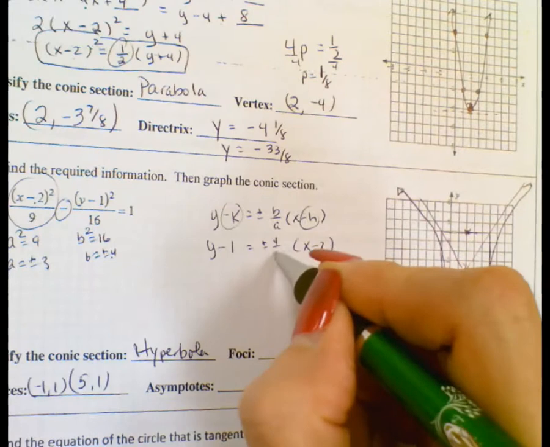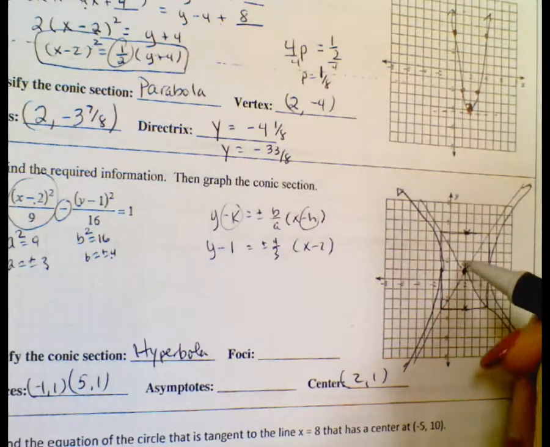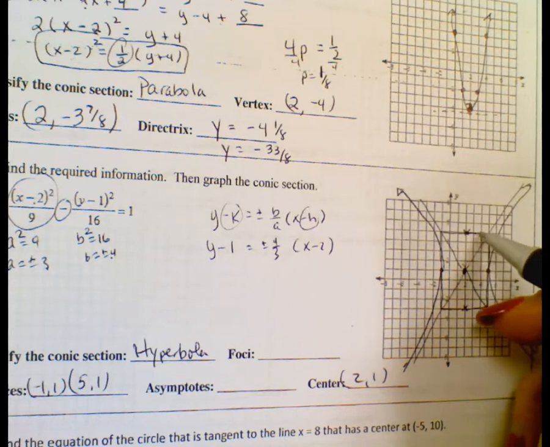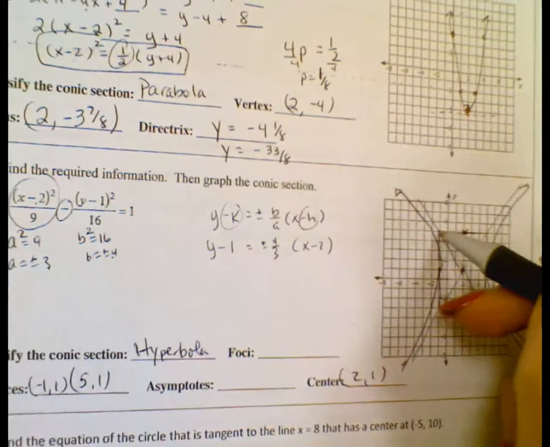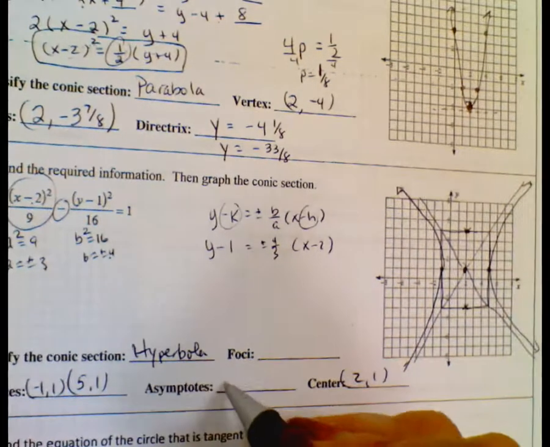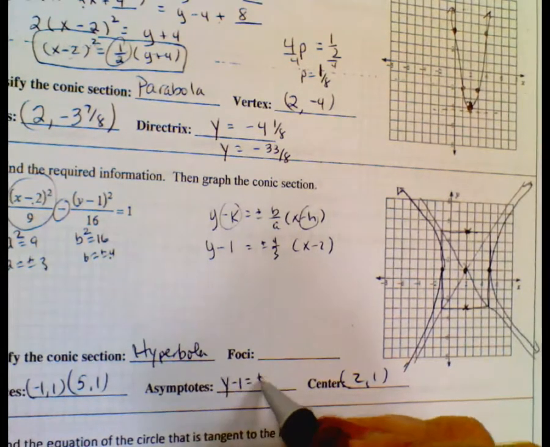You can get that from the equation, or you can just look at this box. It went from the center, that's a point on the line. You go up 4 over 3. That's your slope, 4/3. And the other one's a negative 4/3. So that's fine if you want to write your asymptotes like this.